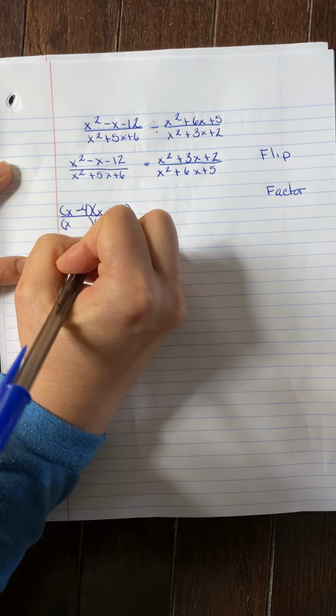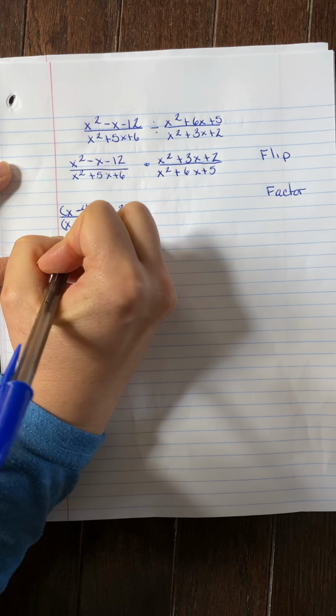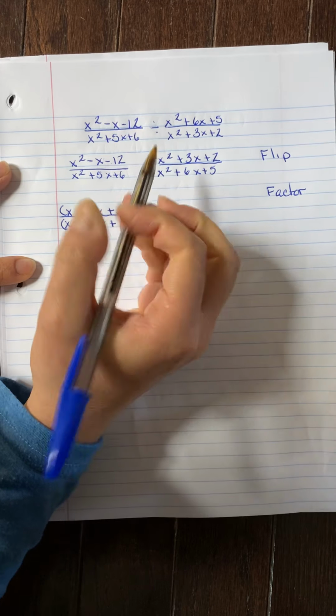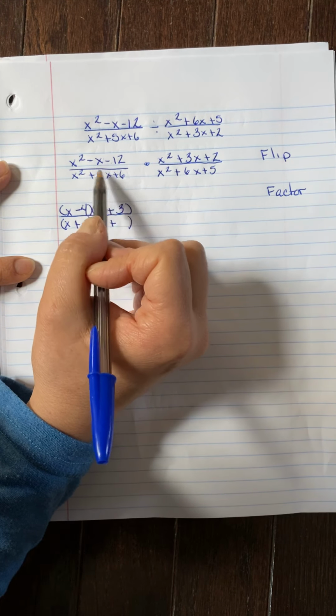Again, x times x gives me x squared. With a plus and a plus, my operation will be plus plus. I need a product of 6 with a sum of 5.